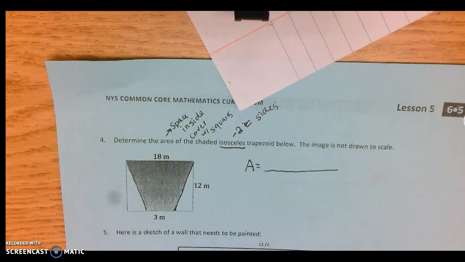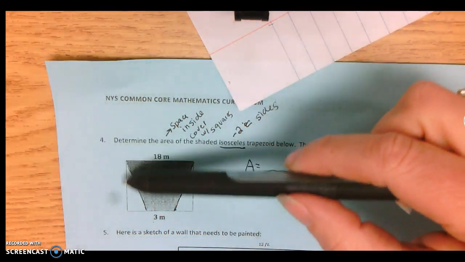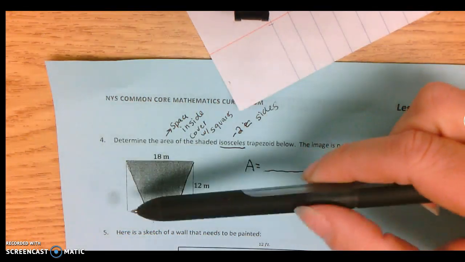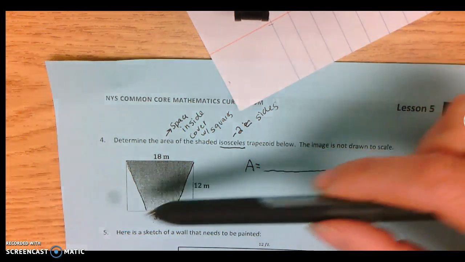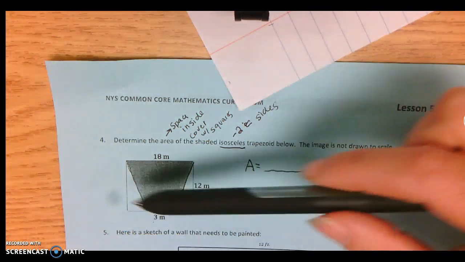Or another option would be to find the area of the large rectangle here and then subtract these two triangles.